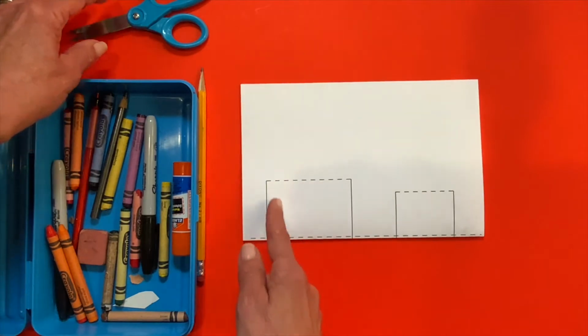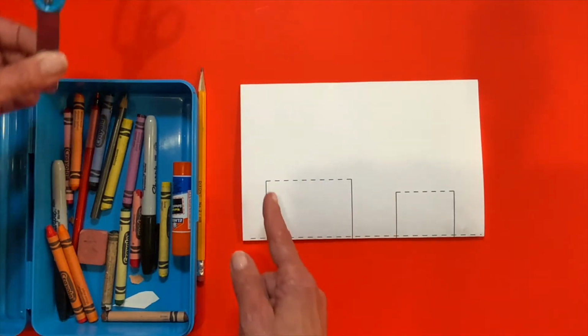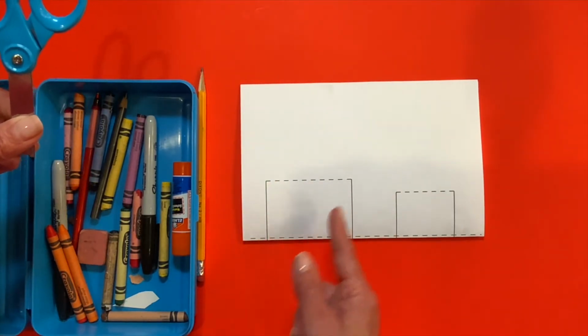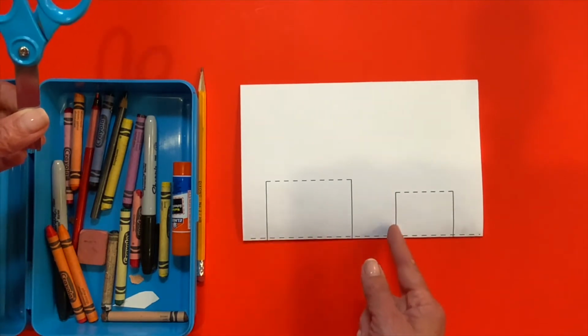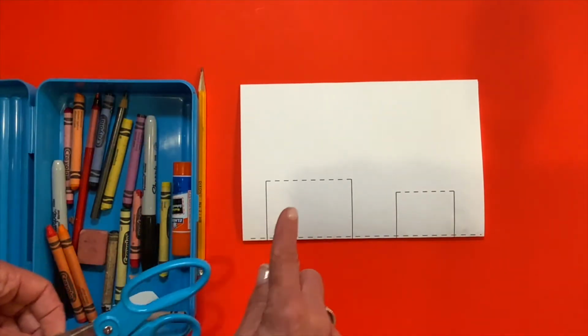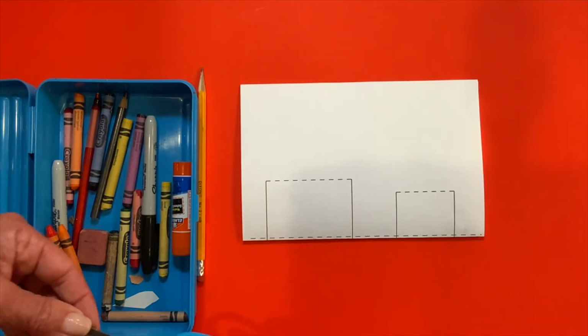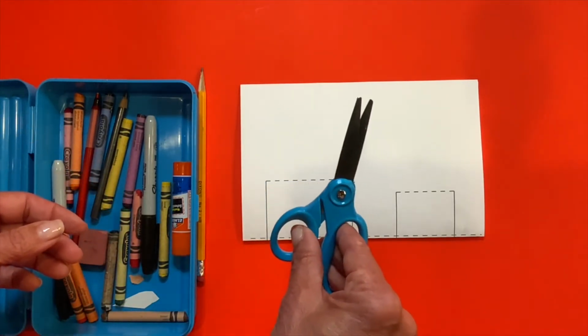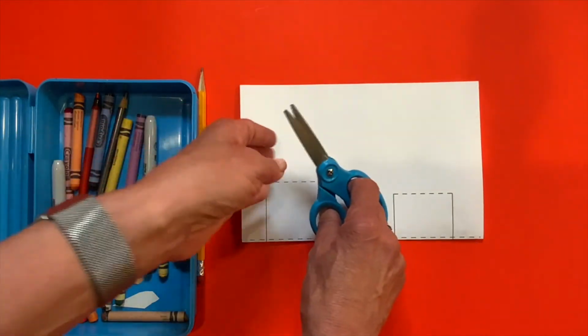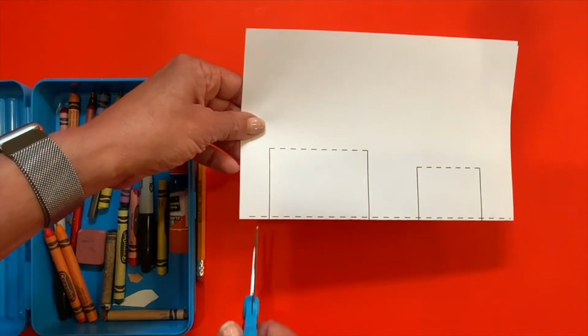Now those solid black lines mean that's where we cut. So we're going to cut here, here, here, and here. We are not going past where the line stops. That's where you need to stop. So put your scissors on. Remember, your thumb is in the little hole and your fingers are in the big hole. Hold your paper. Watch Miss Roz first.